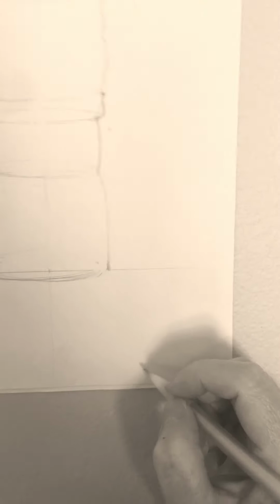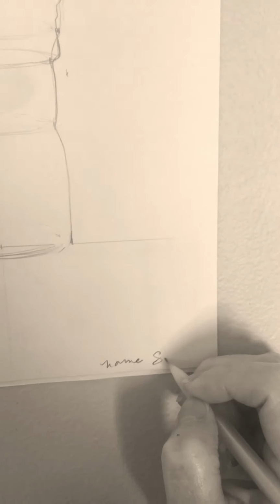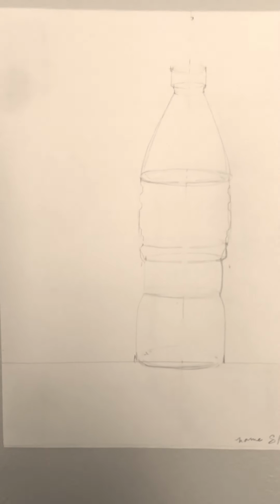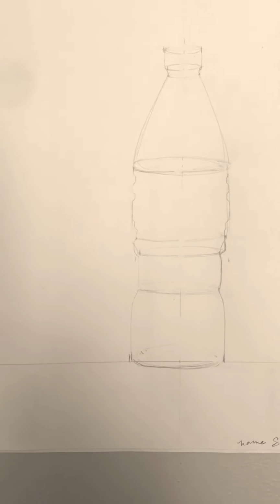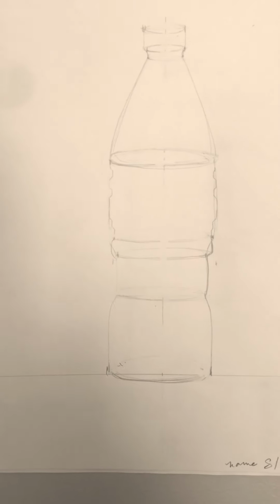Put your name at the bottom right hand side and your grade and your section. Then you want to take a picture of it and email it to yourself, or you can upload it into the submission file.